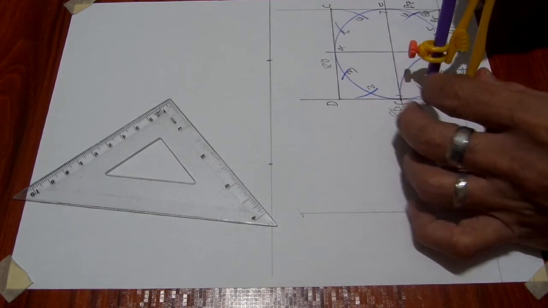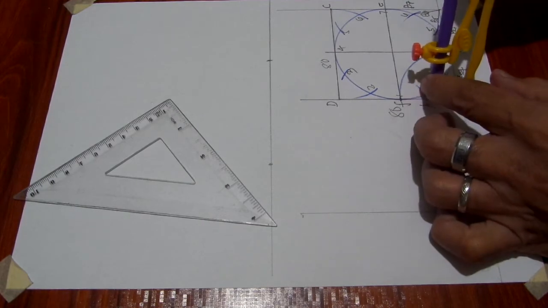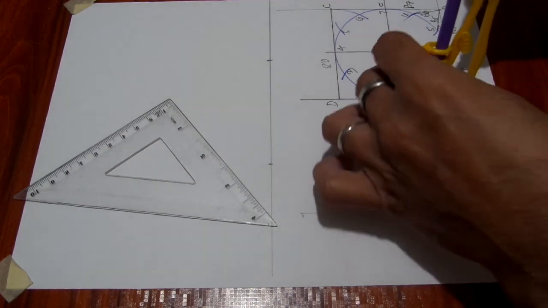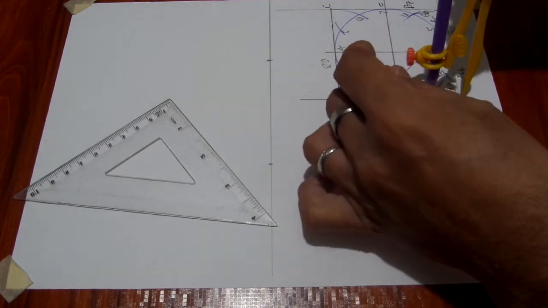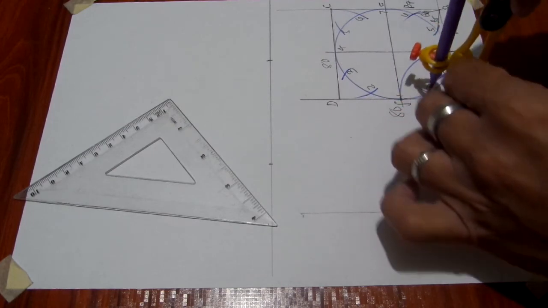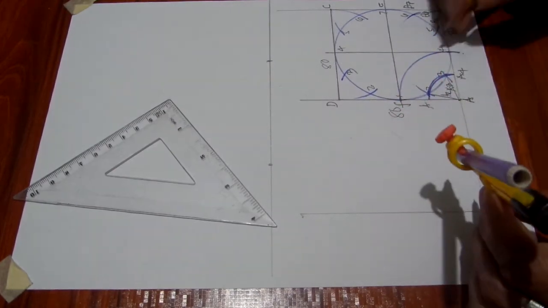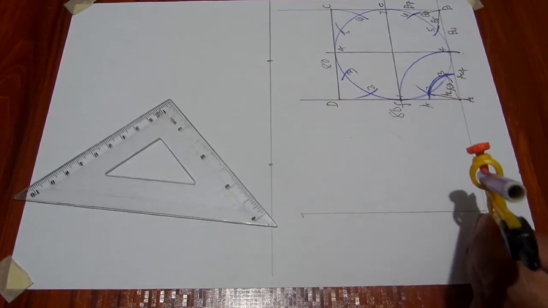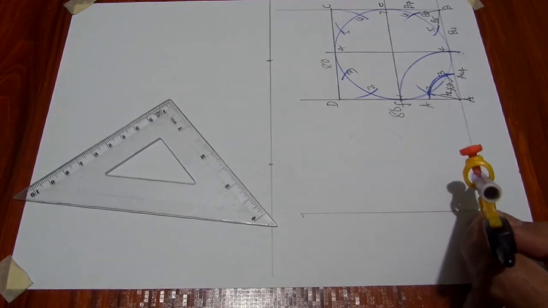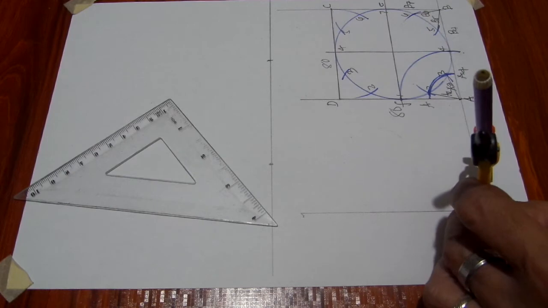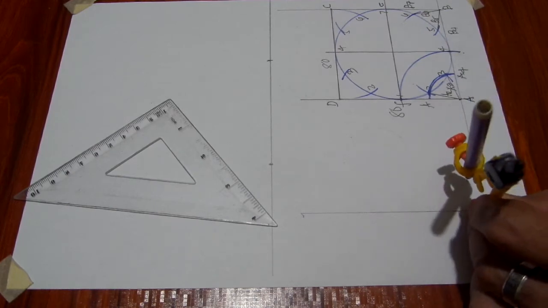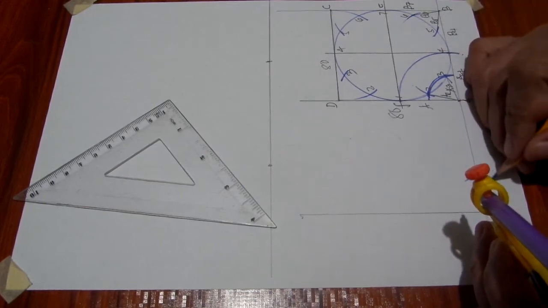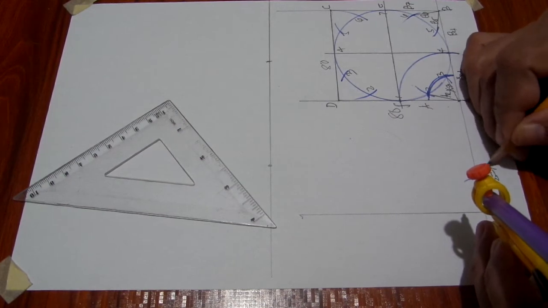Then from point 2 to point 3, this distance we compass to our triangulation line as A2 equals A3.